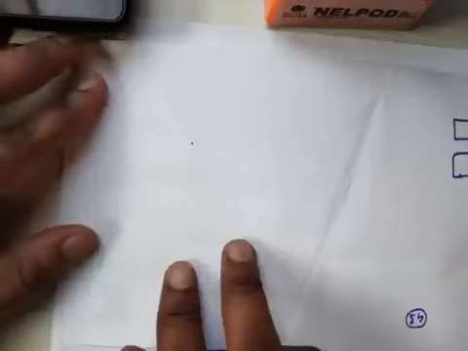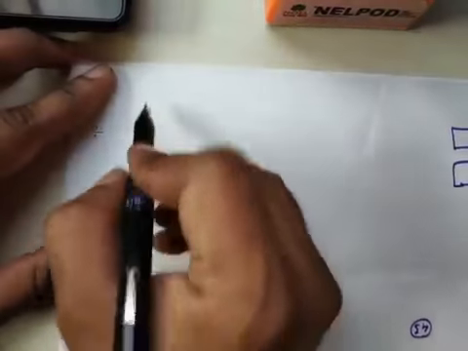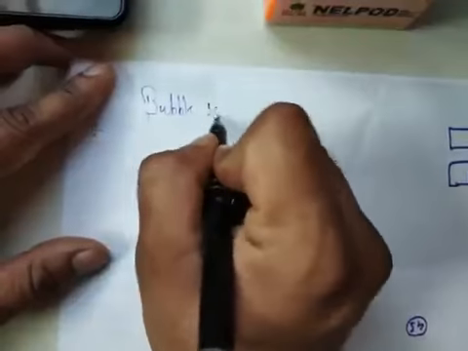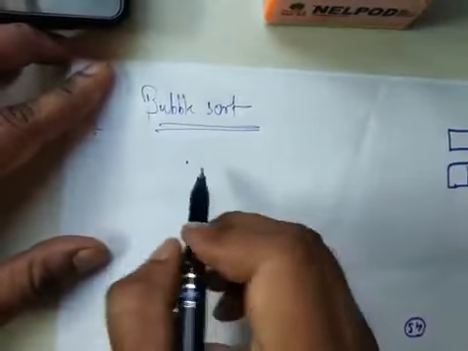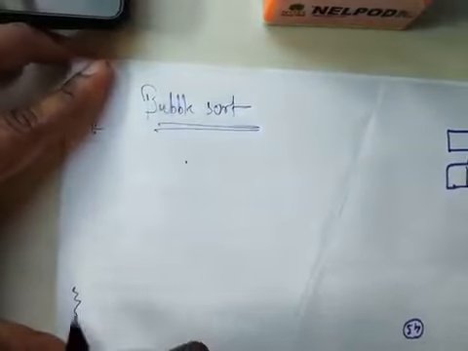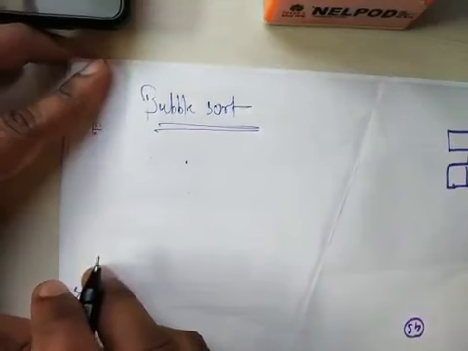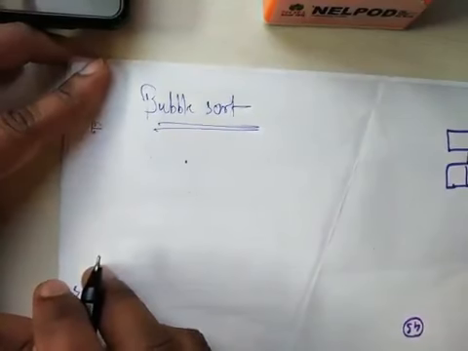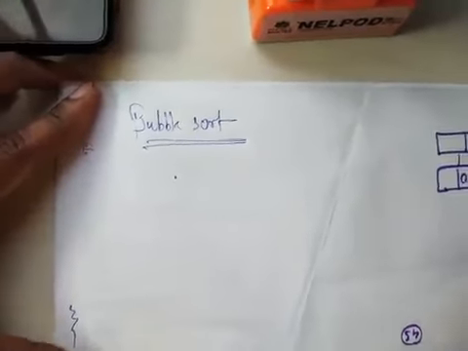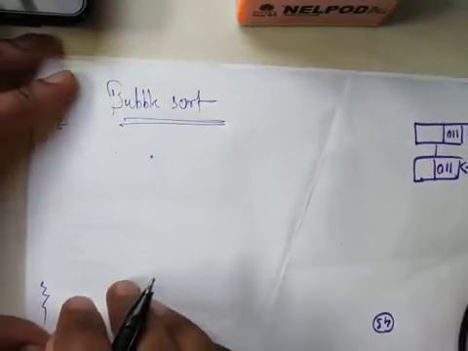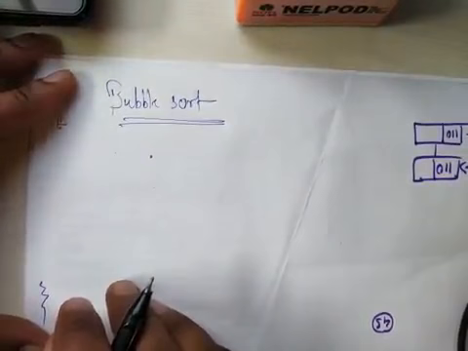The bubble sort algorithm. Bubble sort is a simple algorithm which is used to sort a given set of n elements provided in the form of an array with n number of elements.